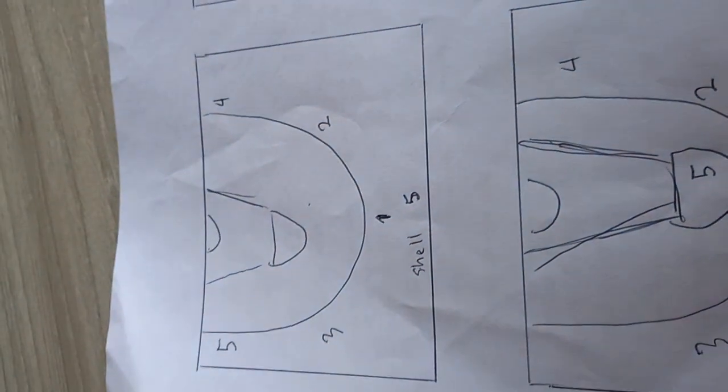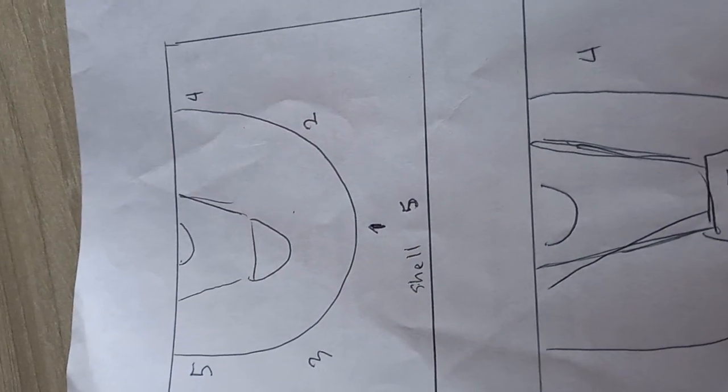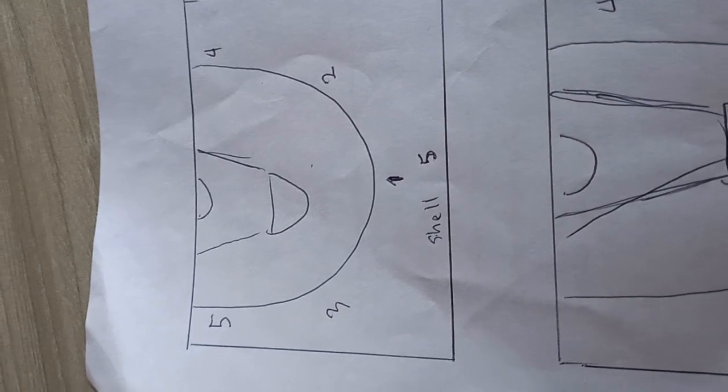I won't be coming for practice. I just did this summary of the practice we did.